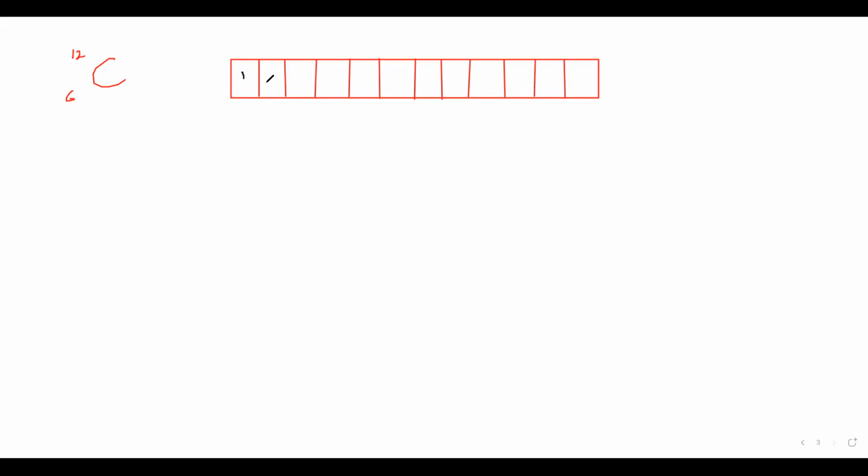So 1, 2, 3, 4, 5, 6, 7, 8, 9, 10, 11 and 12. The mass of each will be 1 unit, like each will be 1.